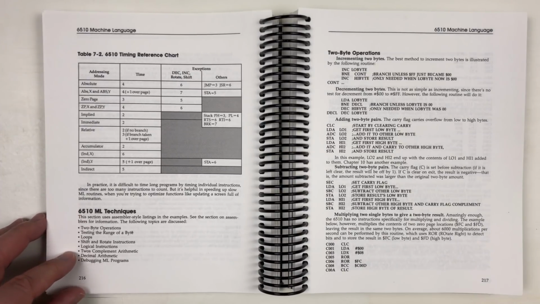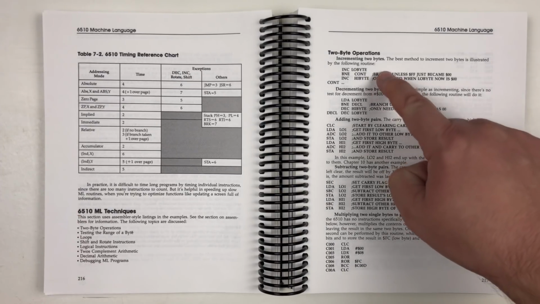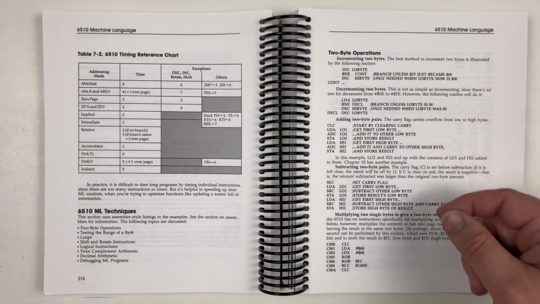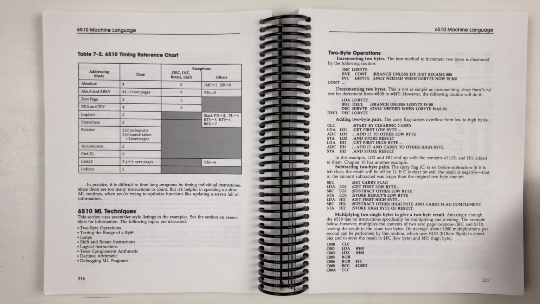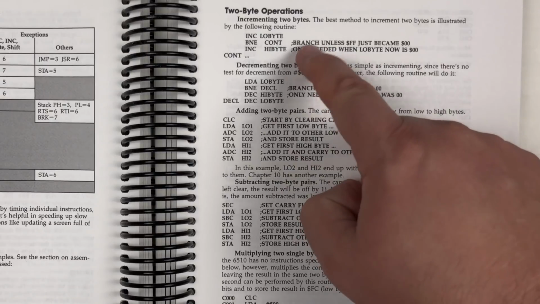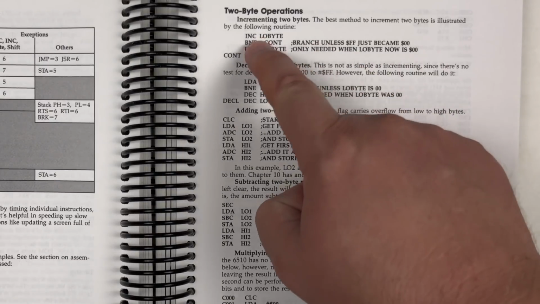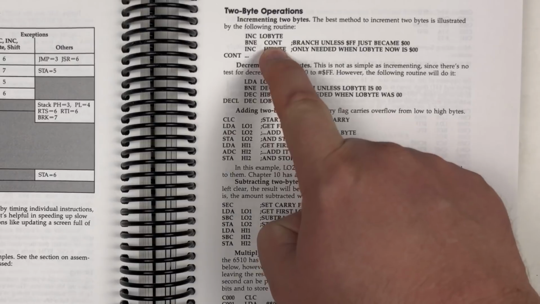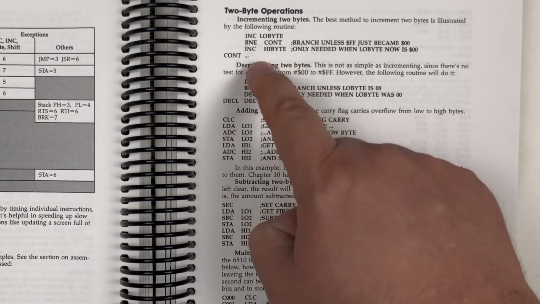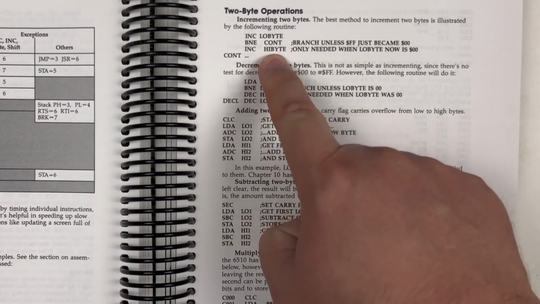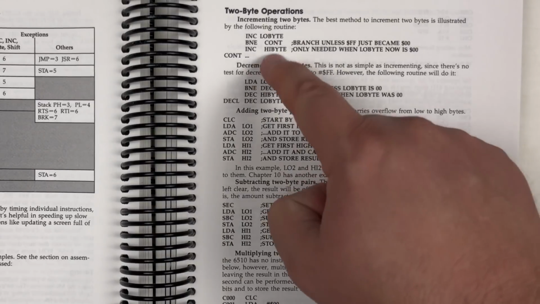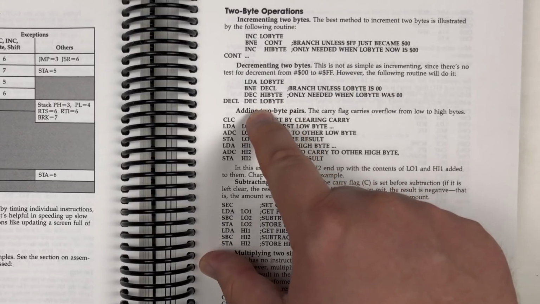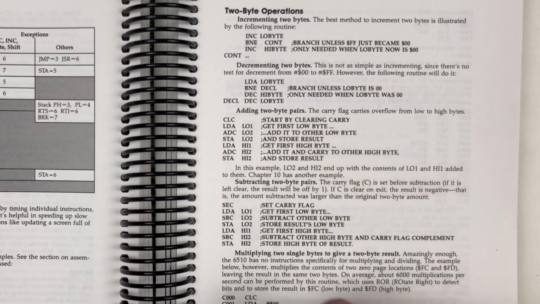6510 machine language techniques. So here are little examples of how to do operations that are bigger than what a single opcode can do. Such as if you want to increment 2 bytes together, here you increment the low byte, you check if it is not equal to 0, and then you increment the high byte if it is. So that's a good way of doing it. Decrementing isn't quite as simple. It takes 1 extra instruction.